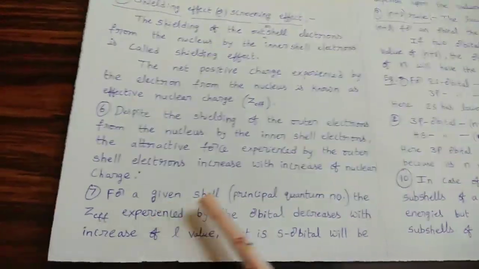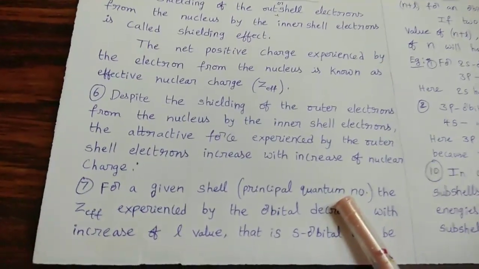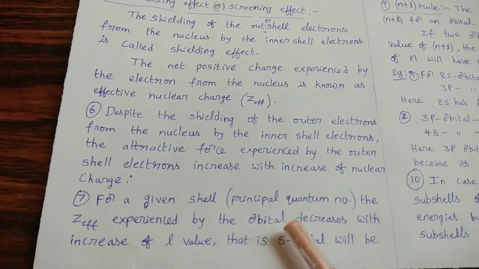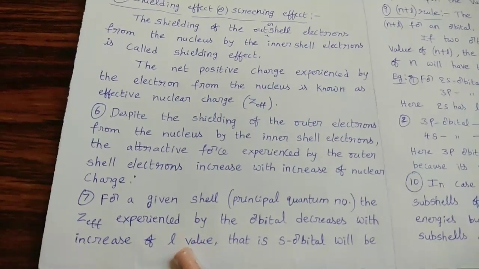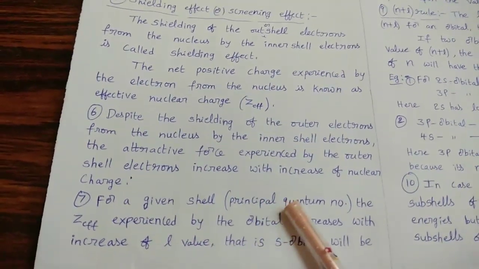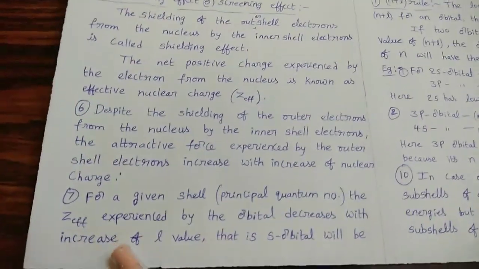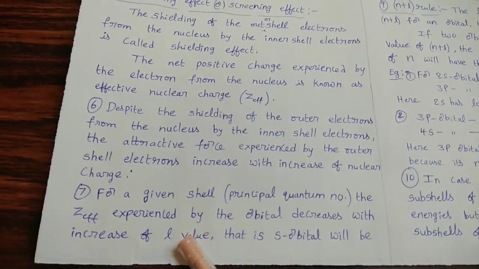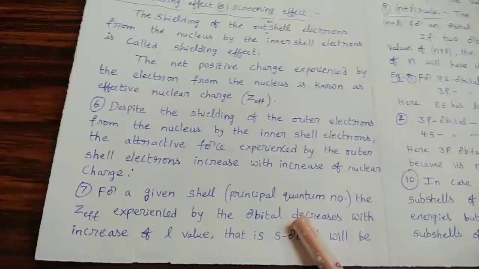Next, for a given shell, that means for a given principal quantum number, the effective nuclear charge experienced by the orbital decreases with increase of l value. L means azimuthal quantum number. For the same principal quantum number, if the azimuthal quantum number value increases, then the effective nuclear charge experienced by the orbital decreases.